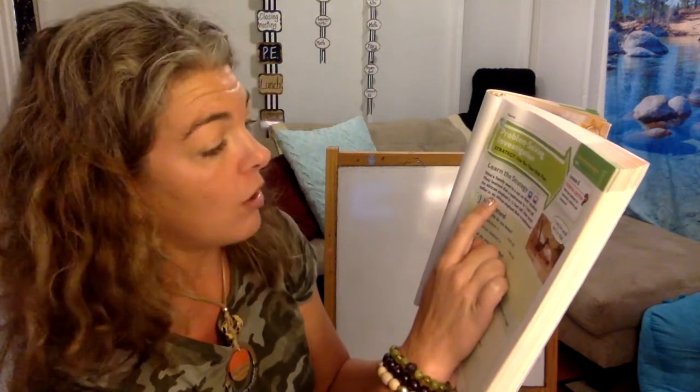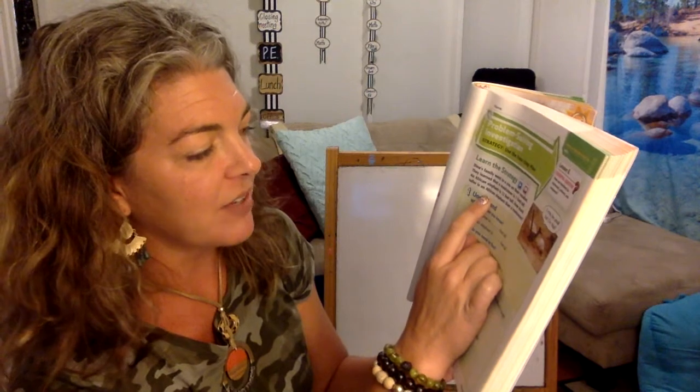If you're following along with us, we're on page 41. You can read with me, or you can just listen. I'm reading right here. Dina's family went to a zoo on their vacation. They learned that a roadrunner is 1 foot tall. An African elephant is 12 feet tall. How much taller is the African elephant than the roadrunner? That's the question that we're answering today.